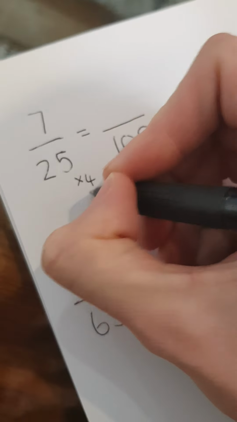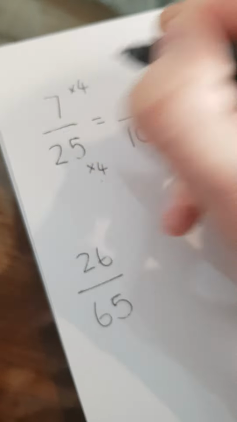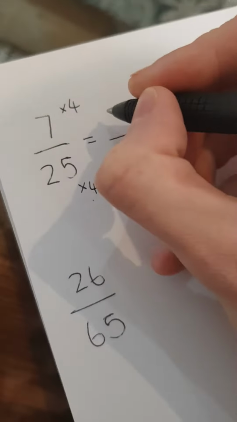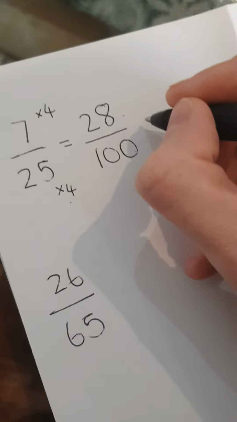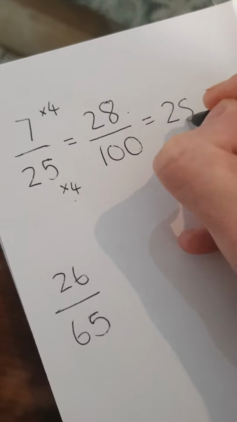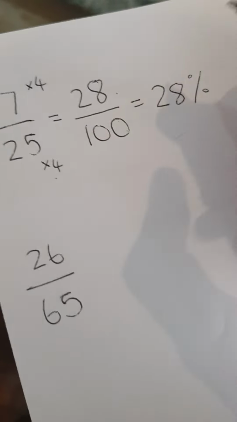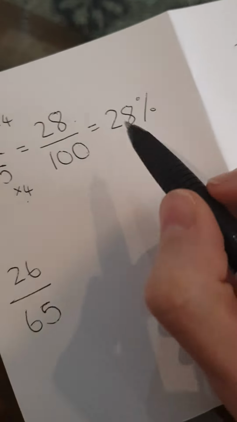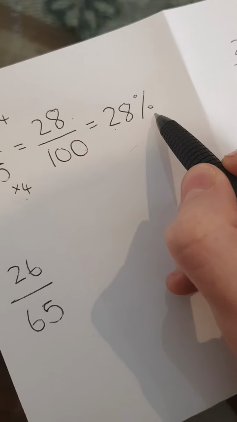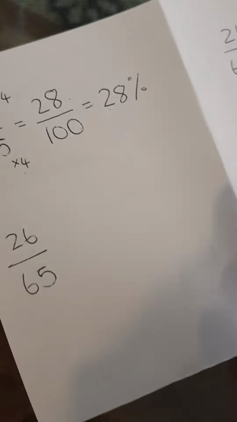So what we multiply the bottom by, we must multiply the top by. 7 times 4 is 28. Now we have 28 out of 100, which is equal to 28%. Remember, this percentage sign means something out of 100. So this tells us we've got 28 parts out of 100, or 28%.